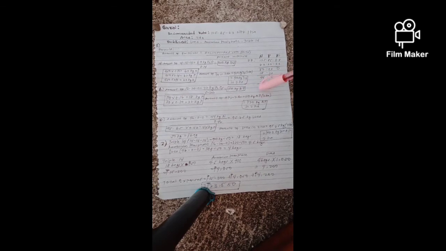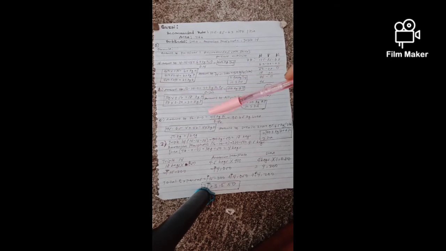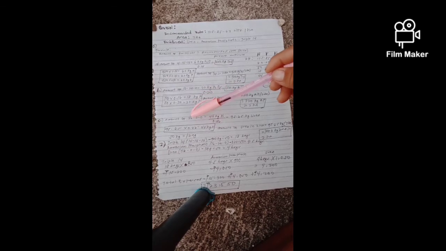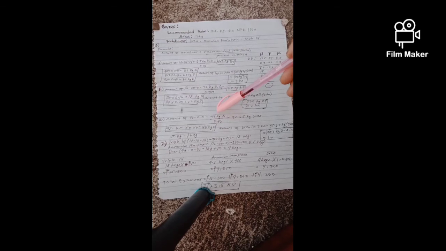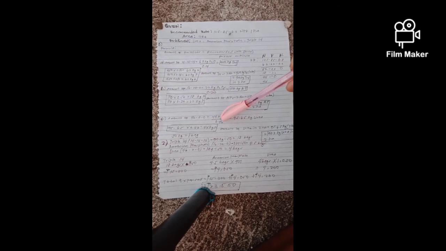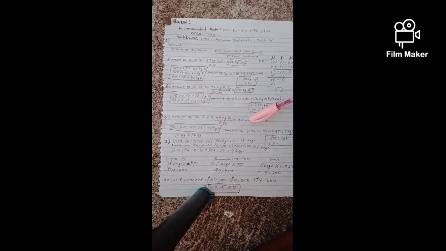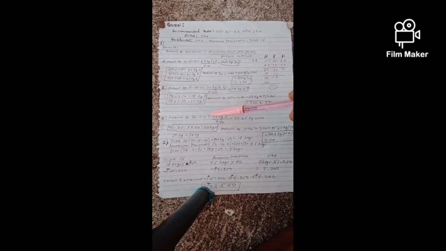So we need to satisfy the nitrogen. In order to satisfy nitrogen, we have to use the remaining fertilizer, which is the urea, that has a percent rate of 46.00. So we have here 44 kilograms of nitrogen divided by 0.46, which is the percent rate of nitrogen, will yield 95.65 kilograms of urea.